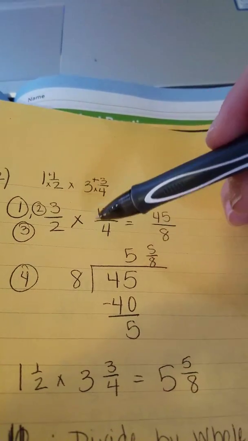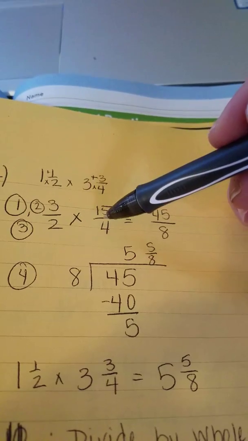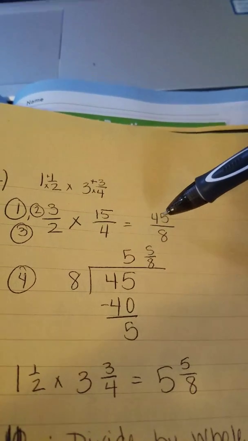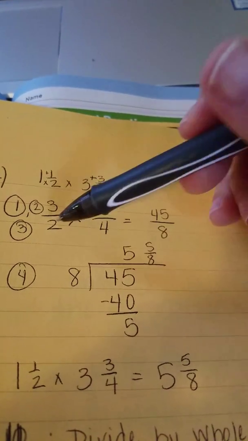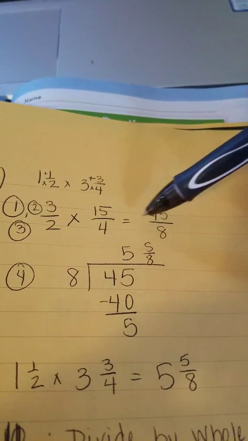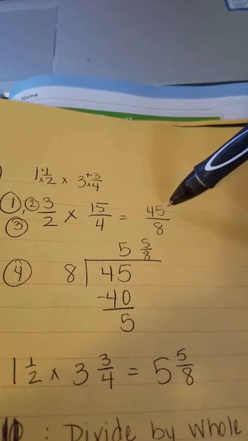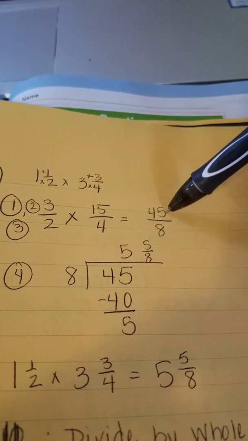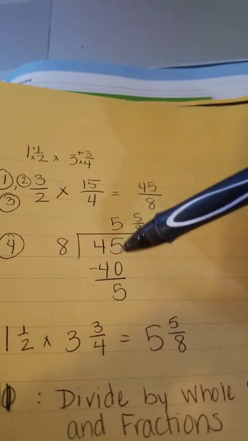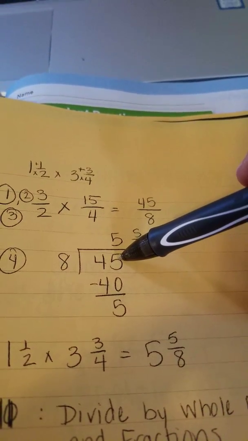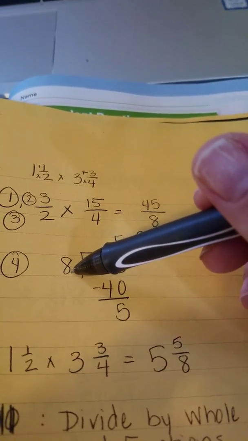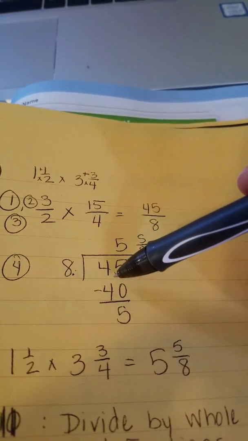Now we've just got fraction times fraction. So numerator times numerator, 15 times 3 is 45. Denominator times denominator, 2 times 4 is 8. This is definitely improper. 45 is bigger and it's on the top. We put that 45 in the division box. We put the 8 outside. We divide. How many 8s go into 4?